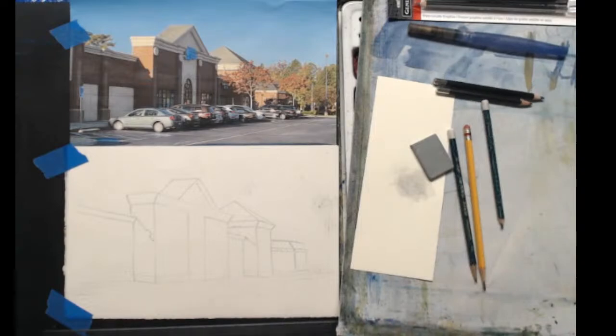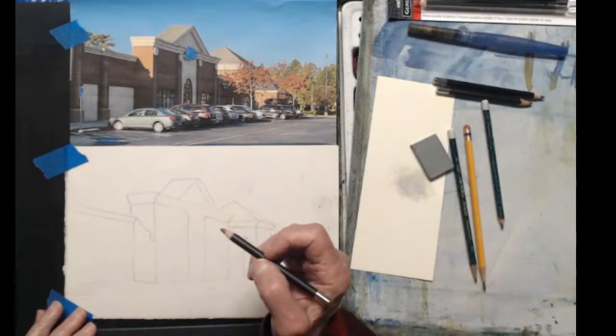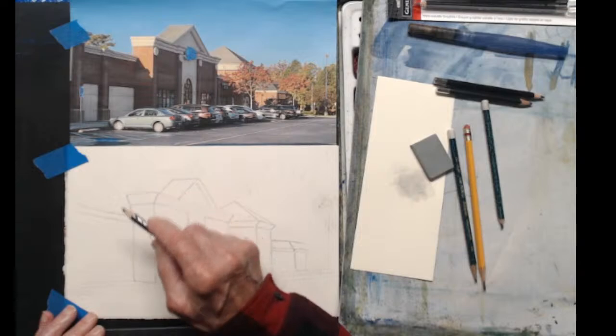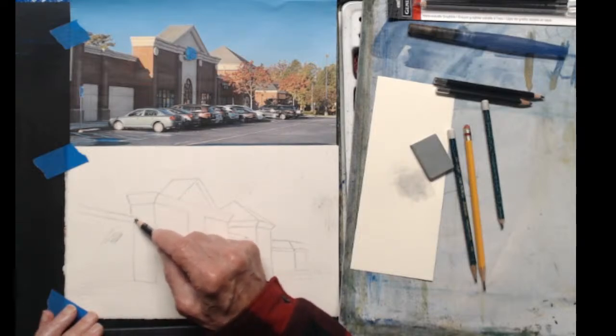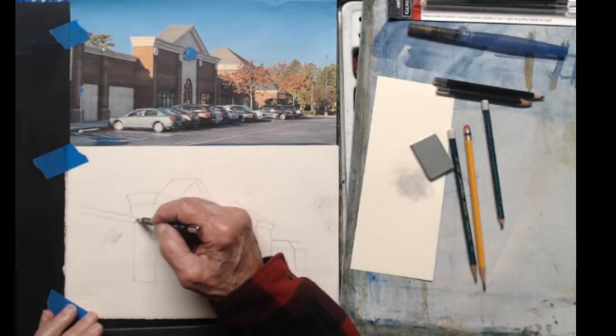All right, so what I'm going to do is put some, now the front of these buildings I'm going to put a little bit in shadow. And I'm really interested in the shadow pattern. So I'm going to put this one, this will be the darker side.